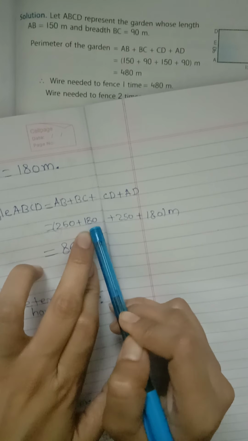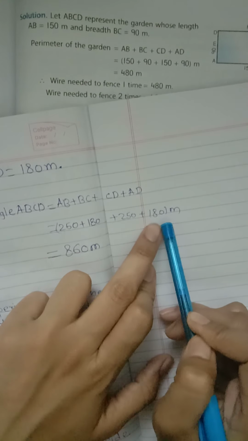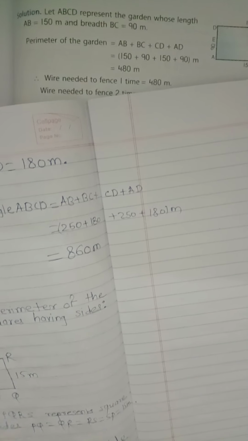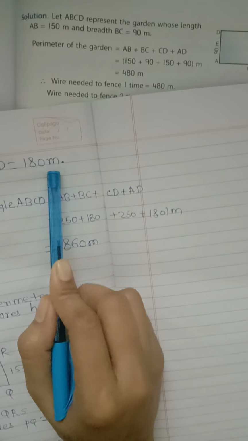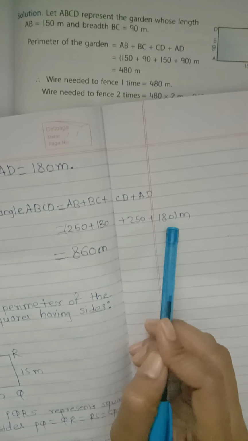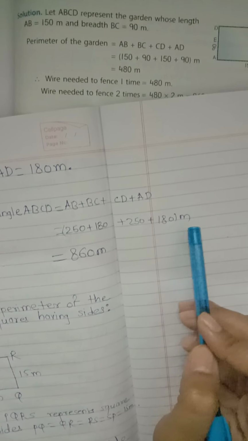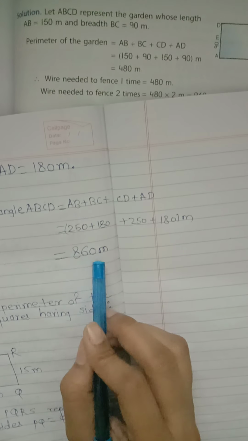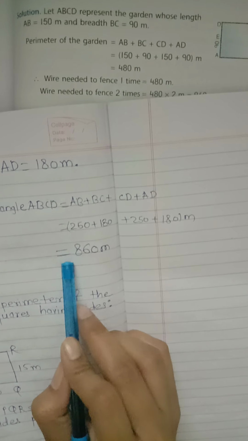250 plus 180 plus 250 plus 180, and outside of the bracket give the unit. So the unit of the length was meter. What was the unit here? Meter. So 250 plus 180 plus 250 plus 180, outside of the bracket give unit meter, and the final answer will be 860 meter.